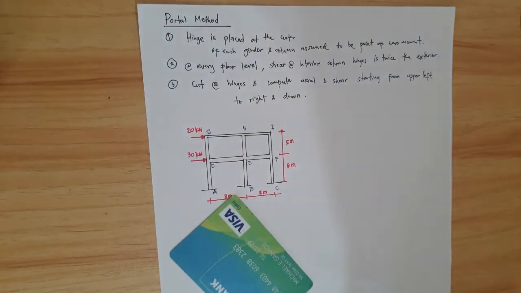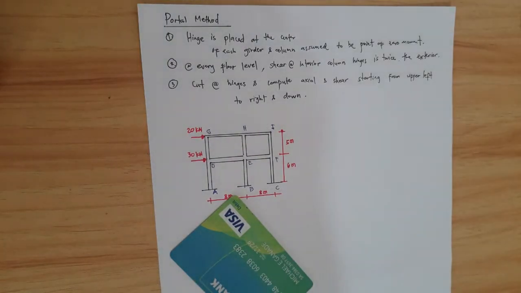The portal method is a method of computing lateral loads on building frames that have a low elevation. So it is applicable to buildings with low elevation, not tall ones, so they are not very subjected to bending.